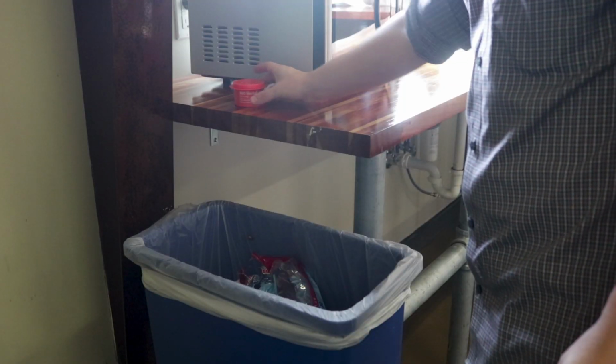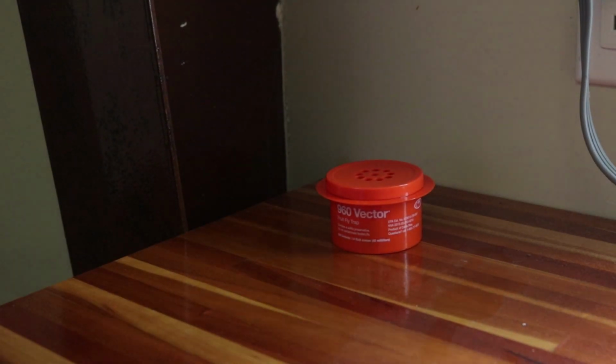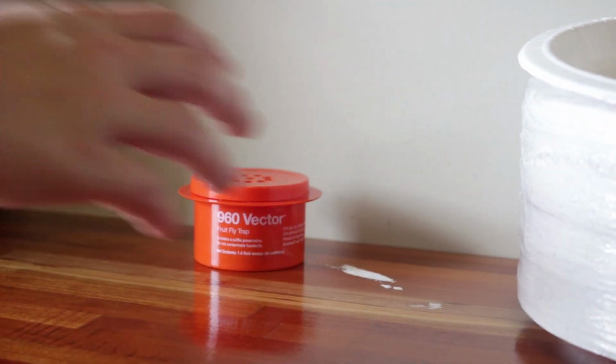Place the trap in areas you have seen fruit fly activity. Depending on the room size, you may need multiple traps. And because it's a liquid attractant, keep it out of the reach of kids and pets.